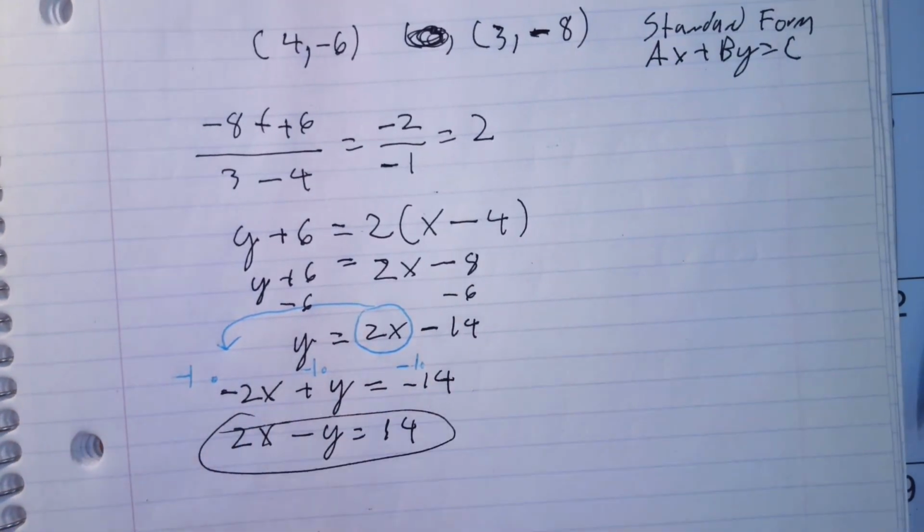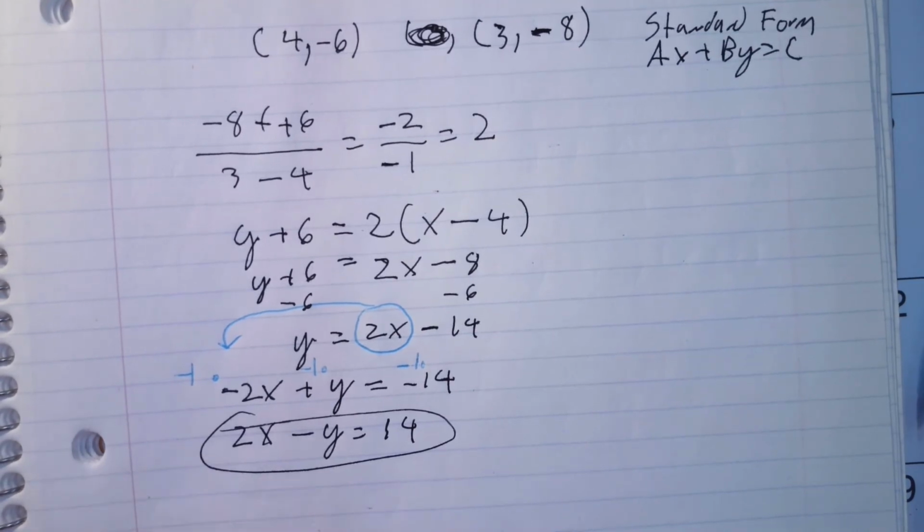I agree. That is a longer problem. Okay, that's our notes.